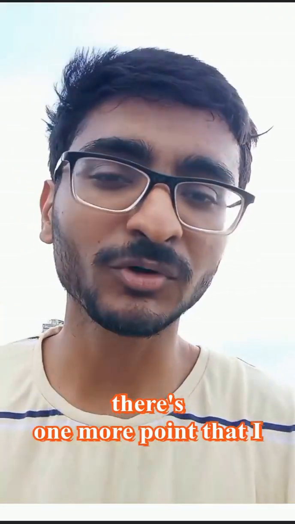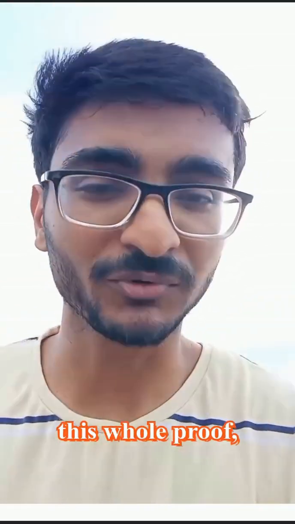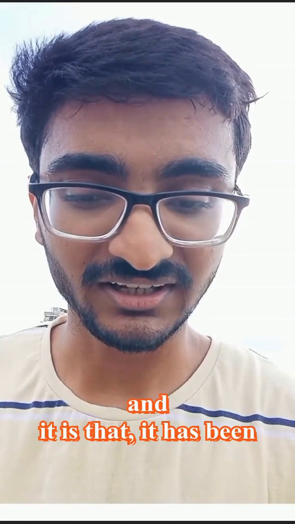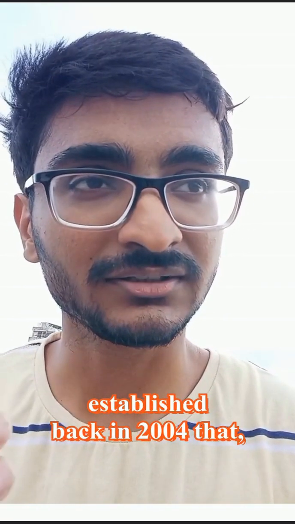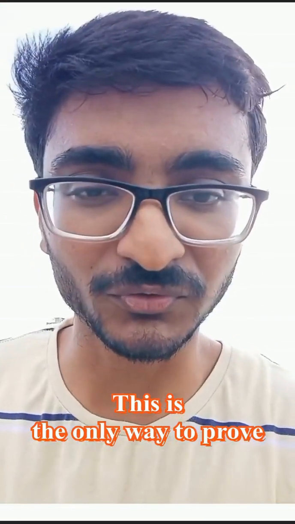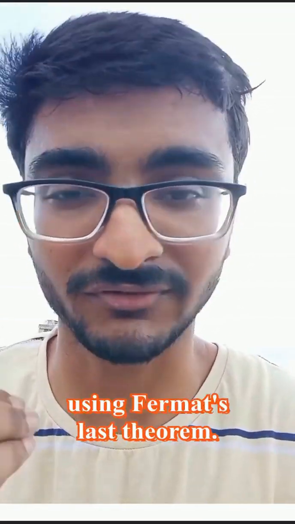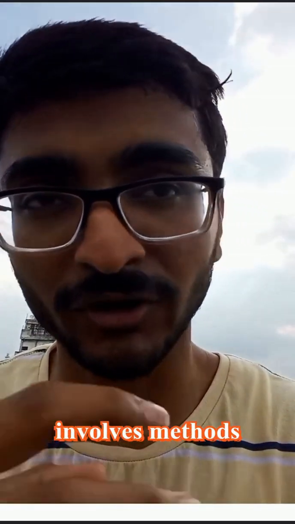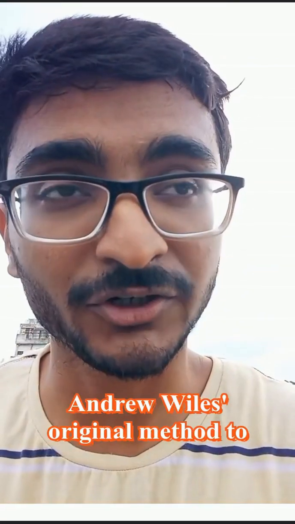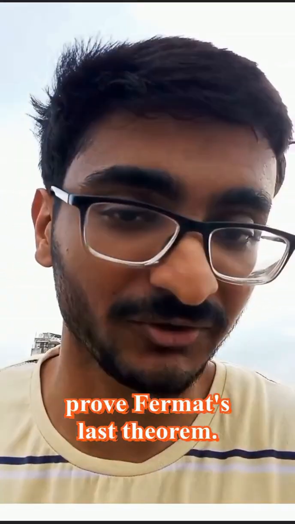Now, there's one more point that I would like to add about this whole proof, which I find really interesting, and it is that it has been established back in 2004 that this is the only way to prove square root of 2 is irrational using Fermat's last theorem, and the way it has been established involves methods which are not so different from Andrew Wiles' original method to prove Fermat's last theorem.